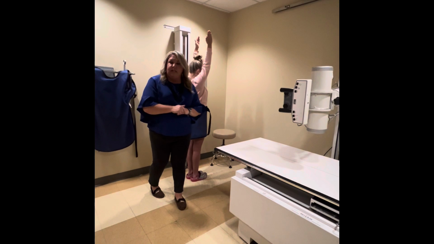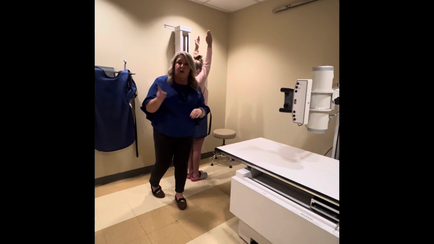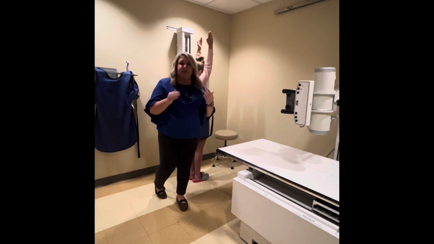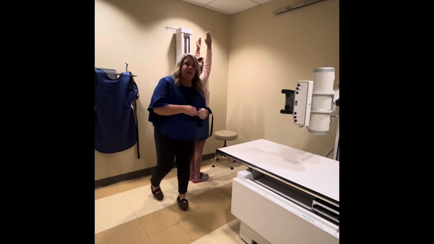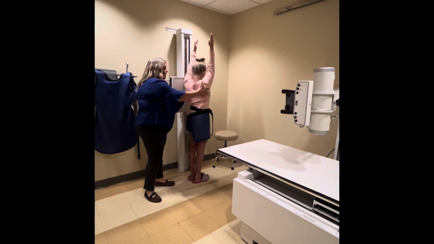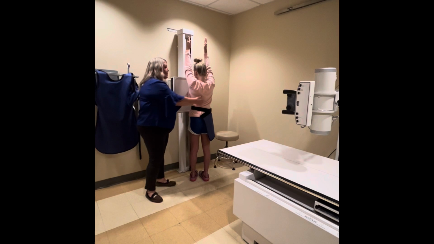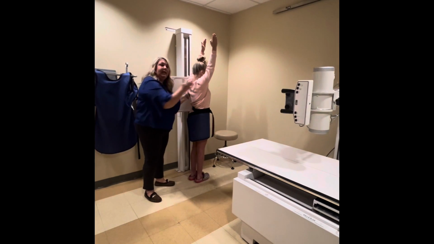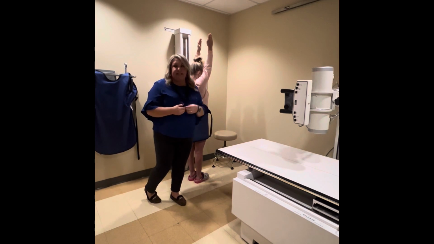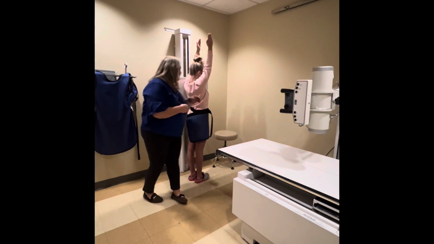One thing that we would have done was to change the technique on our control panel. When we're going from a PA to a lateral chest, we do need to bump up our technique a little bit in mass because the thickness of our body is changing. She's a lot thicker this way than she is this way. So that's why we need to change our mass. So typically at the facility here, we use 117 kVp and about 7 mass for the lateral chest x-ray. You can relax your arms.